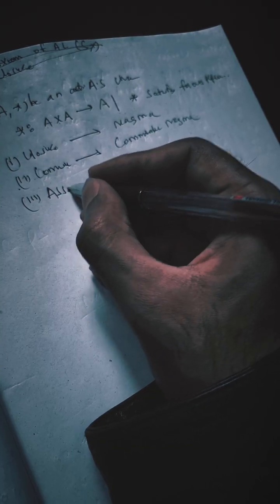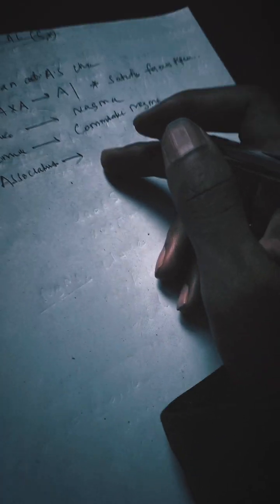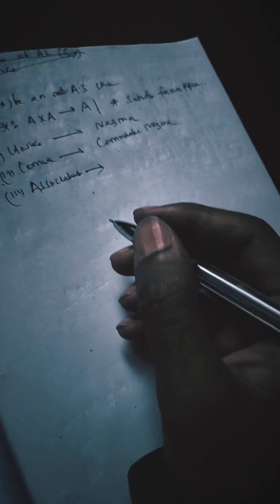Third, we got associativity. Did it satisfy associativity? Well, it did not. So, is there any structure where associativity can be satisfied? That is our question.